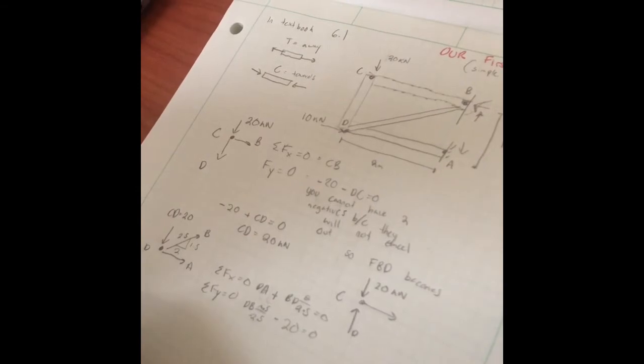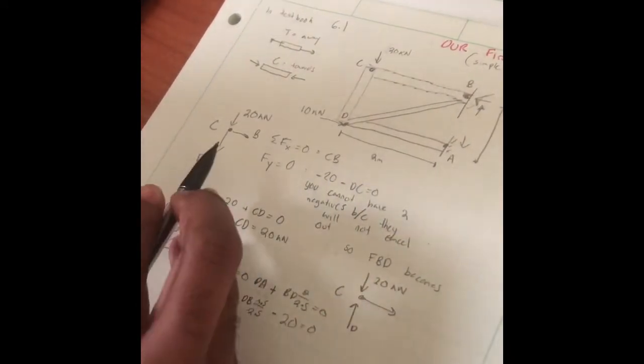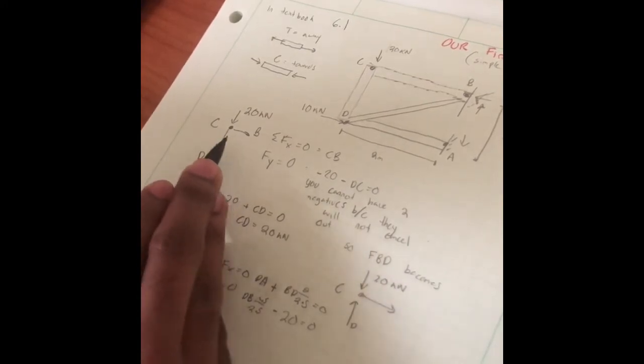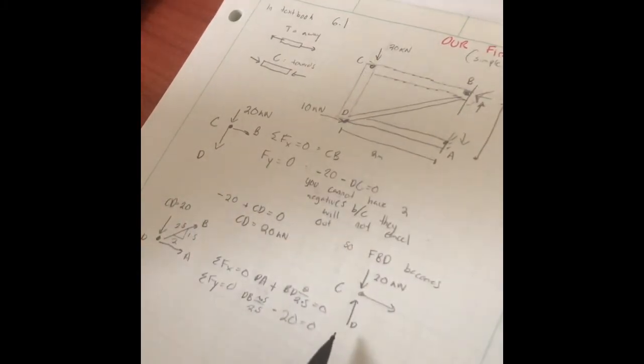Also, in the top left corner, I wrote the directions of compression and tension. Tension is always pulling away from the joint, while compression is always pulling towards the joint. Therefore, you can see at joint C, tension CD is pulling away from the joint, and compression CD is going towards the joint.